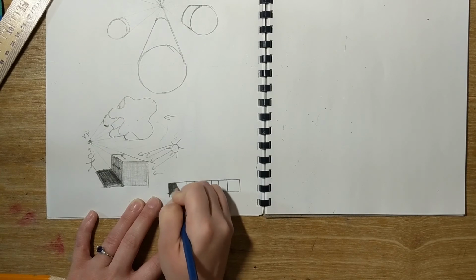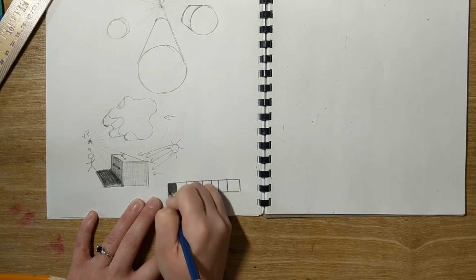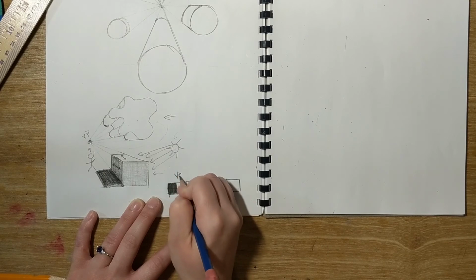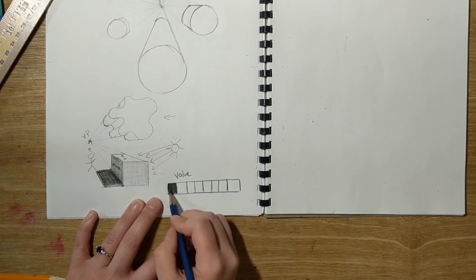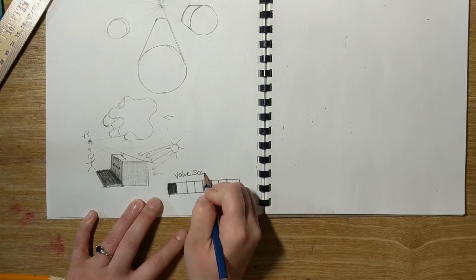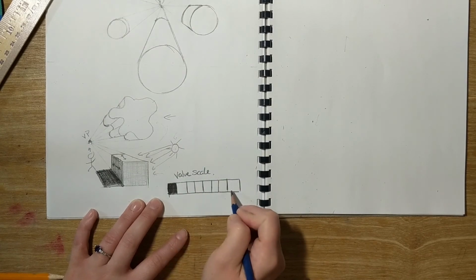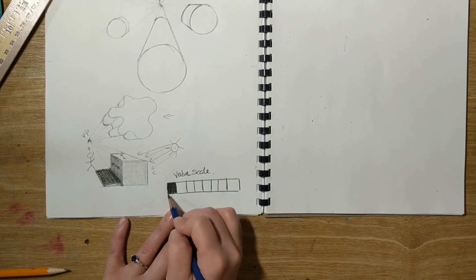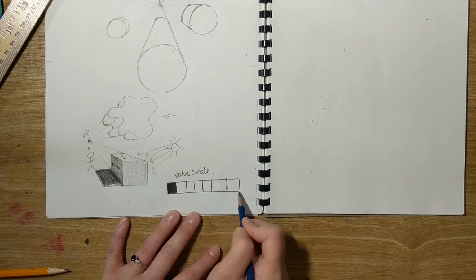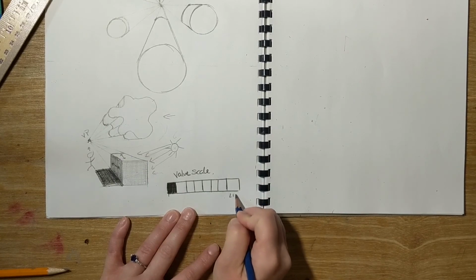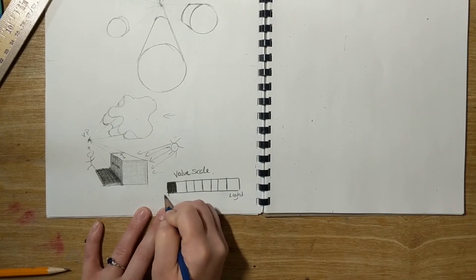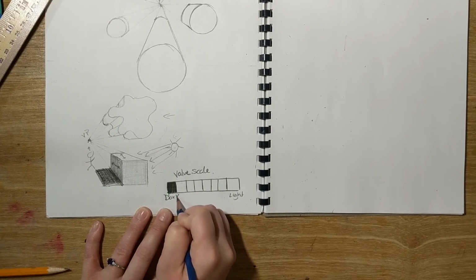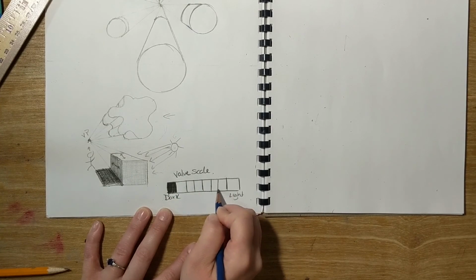This one will be the darkest area. A value scale tells us all the different types of grays and shades between black and white. White is our lightest, black is our darkest, and then there are all these different ranges of grays in between.